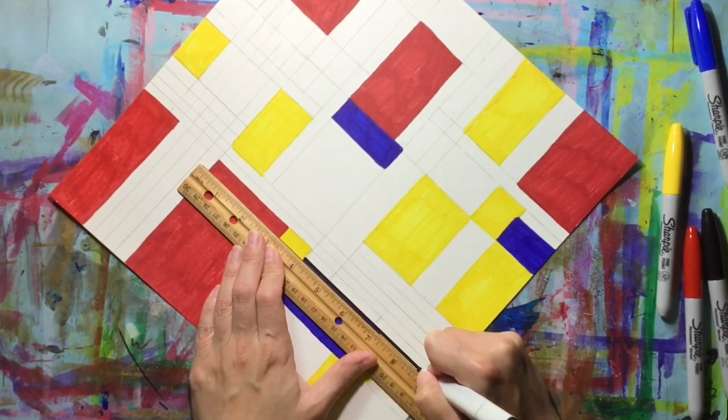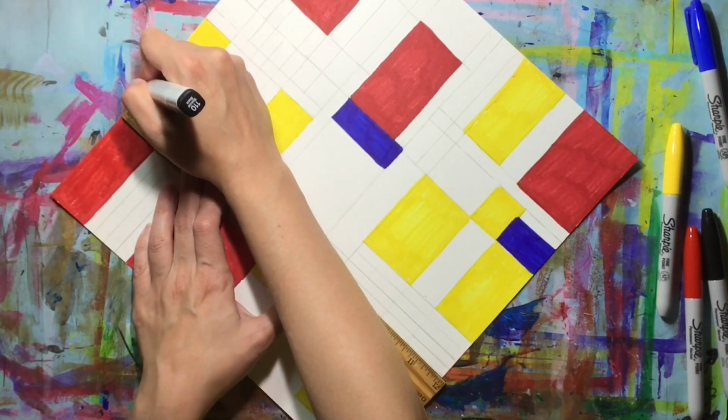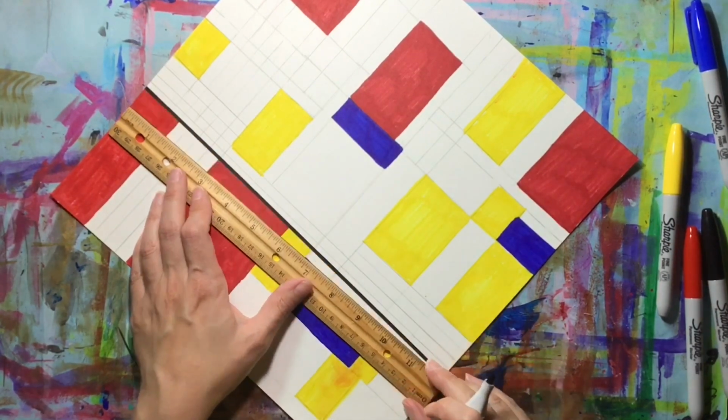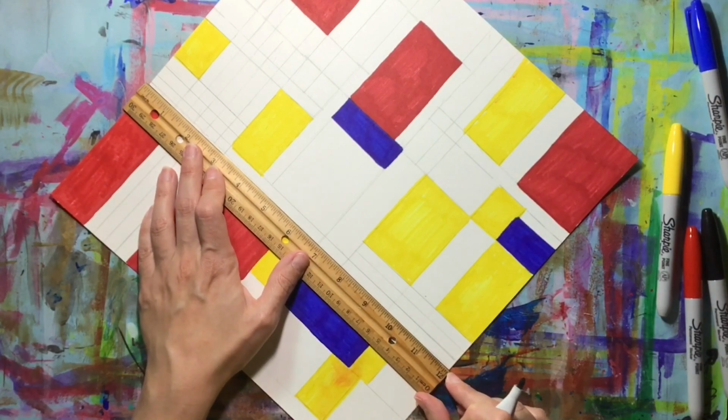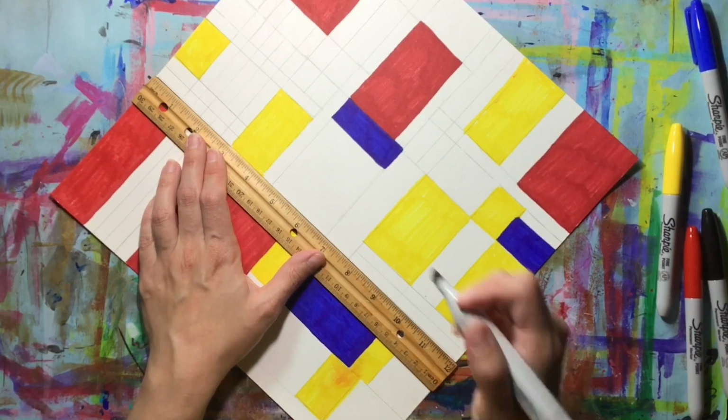I'm moving on to outlining all of my shapes with black, so I need to grab my ruler to make sure that I make straight lines. You could try to do this without a ruler, but it is very difficult to make a perfectly straight line without something to guide you.